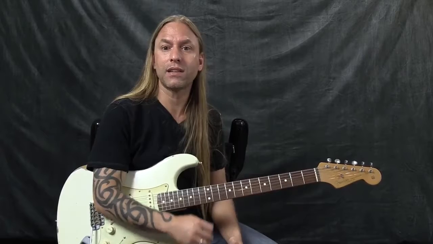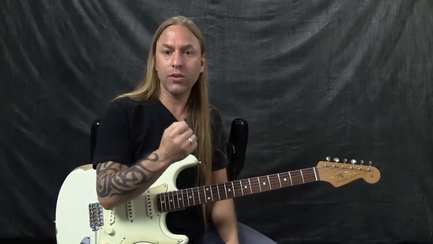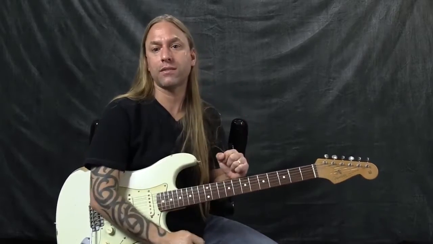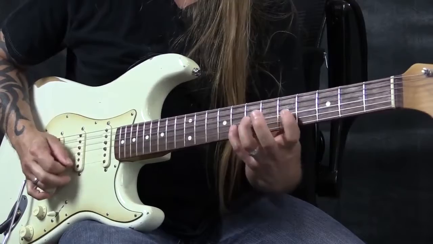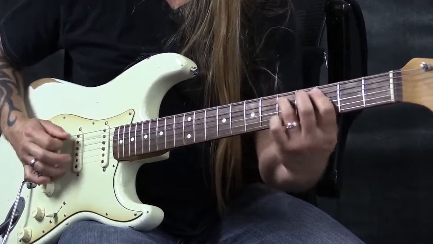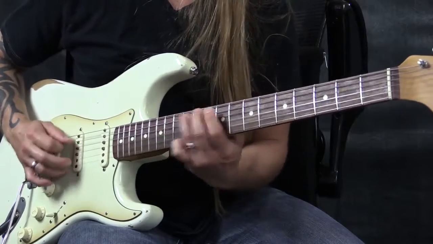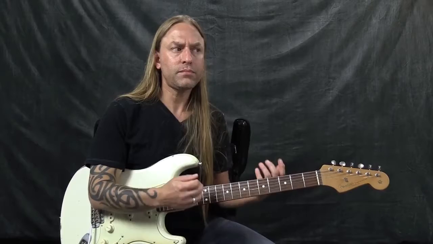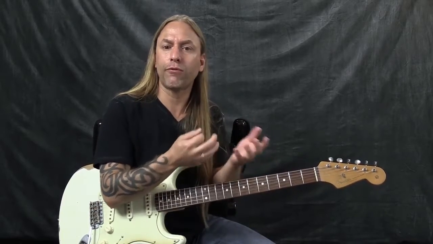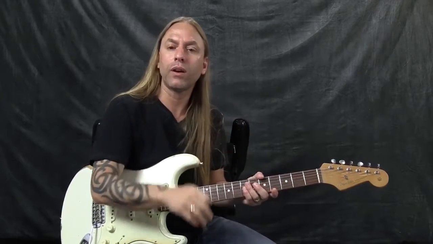Learning how to actually stop playing on the guitar is really important because it gives your ear, it gives your listener a break. They hear the end. They hear a period to your sentence, right? So when you're playing, if you're going like this, it might be interesting to watch and that sort of thing, but there's nothing to grab onto. There's no phrase. It's not stopping. It's just a whole sentence that just keeps going and going and going.